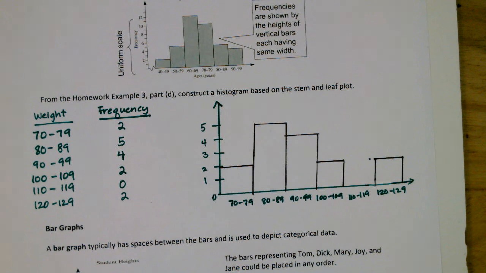Okay, and this was the continuation of part D of the example 3. Okay, so that's going to conclude part 1 of section 10-2 dealing with displaying data. Okay, the other part of that video will be available for you later, so be on the lookout for part 2 of this same section 10-2, displaying data part 1.